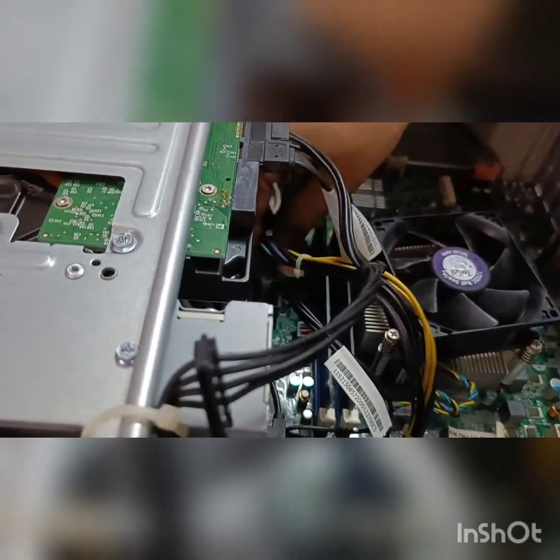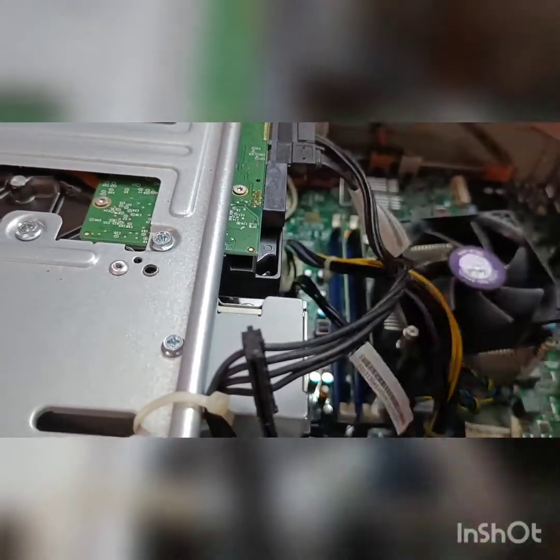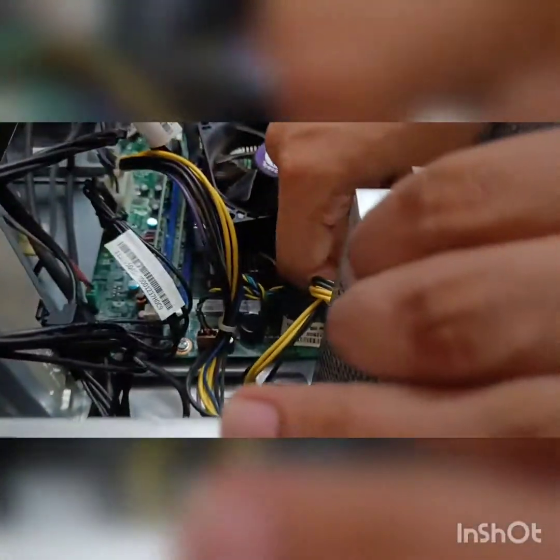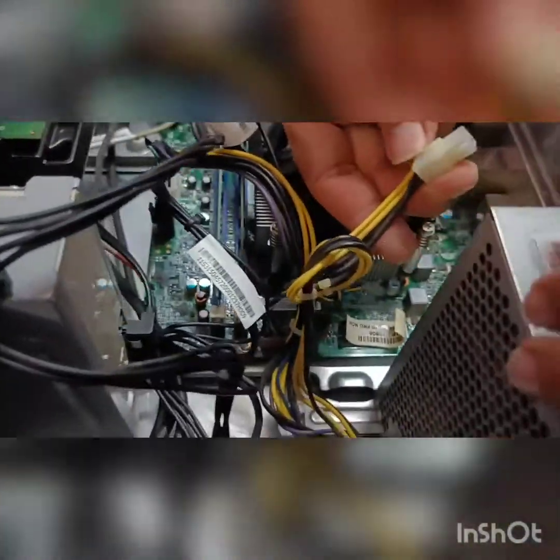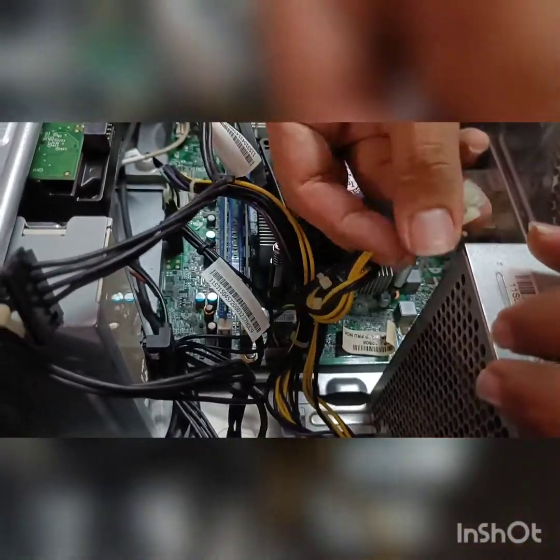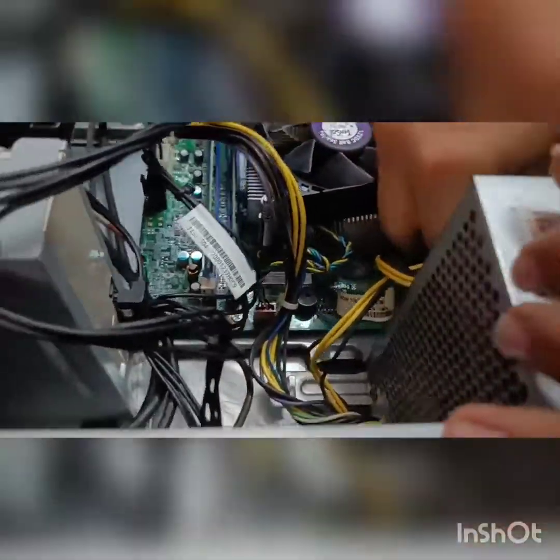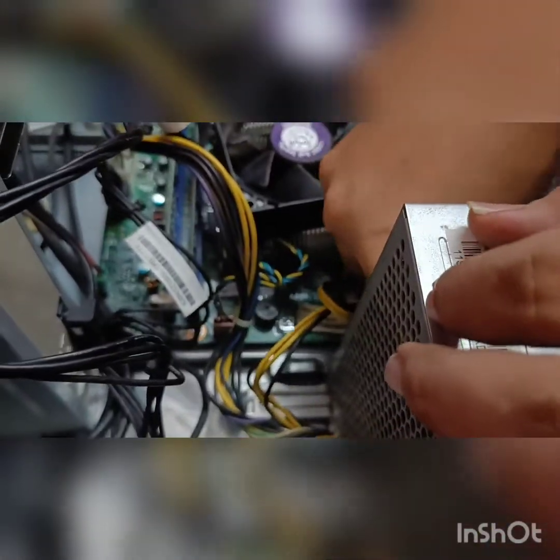Here is the power cable that goes to the motherboard. I connected that, and there is one more connection that goes to the motherboard. Yes, its connection is also done.